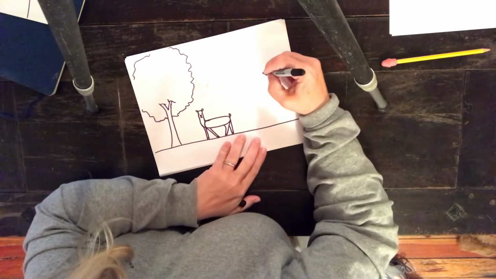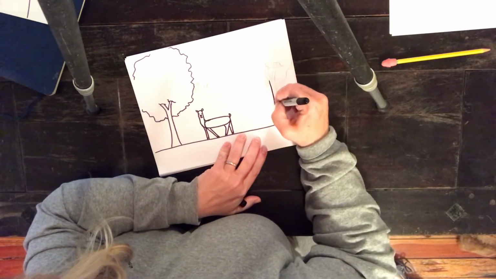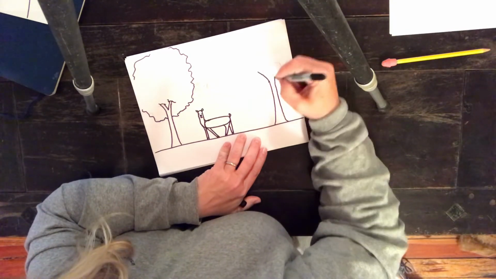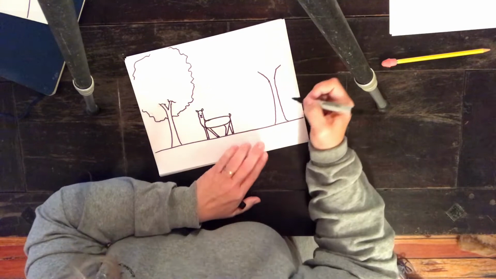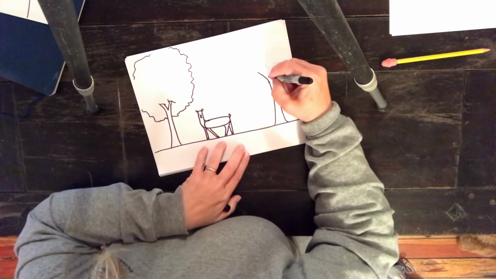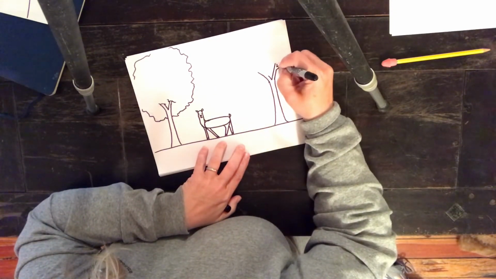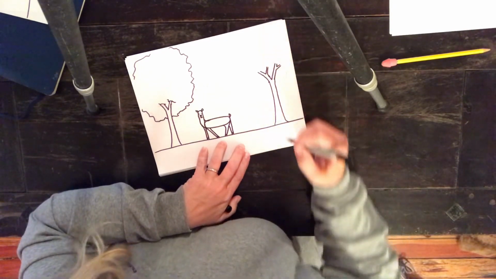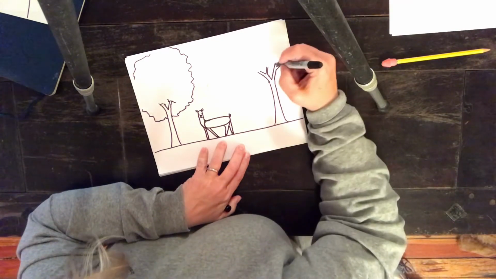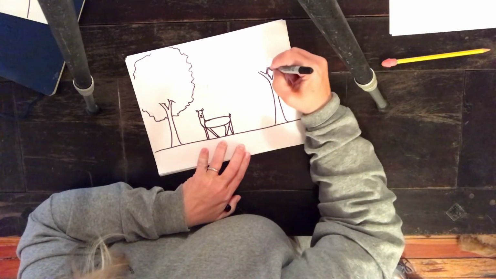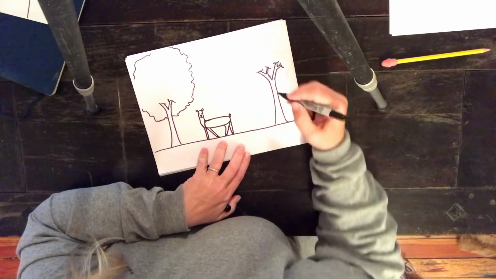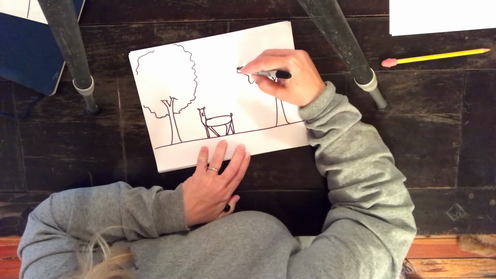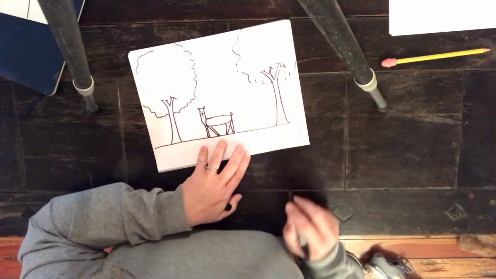Okay, I'm going to do another one over here. So start with the trunk. Add my Y. And on this one I'm going to add a couple little branches going off, make it look a little more realistic. Okay, go ahead and add my little lines here and my treetop.